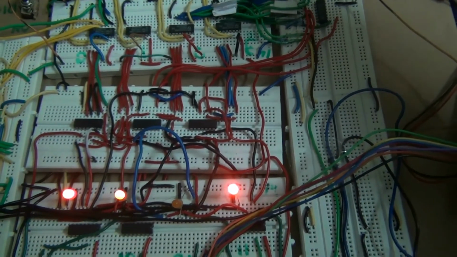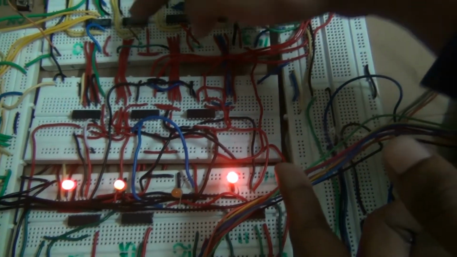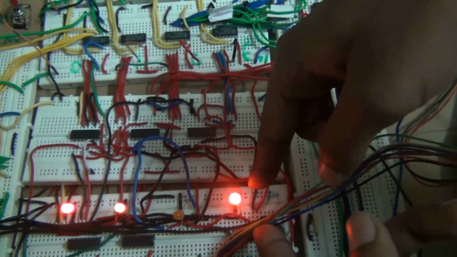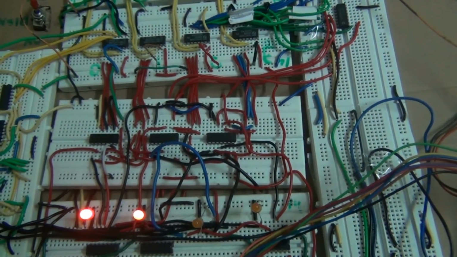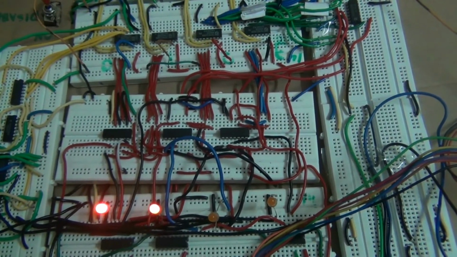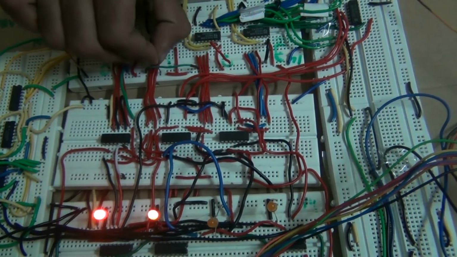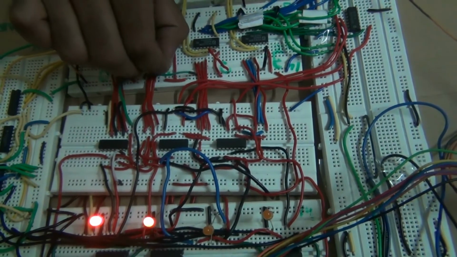Now we can overwrite any input with any output. Let us demonstrate that by overwriting input 1 with output 0. Previously input 1 was connected to output 3. When you overwrite input 1 with 0, 3 should go off. Now we can clearly see that 1 and 0 have been connected.